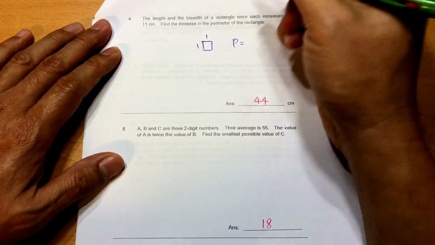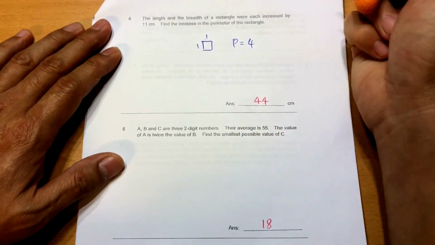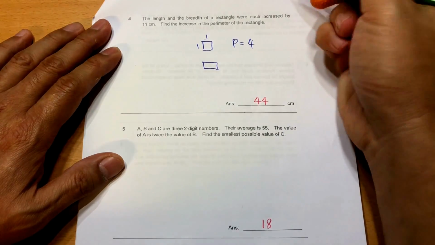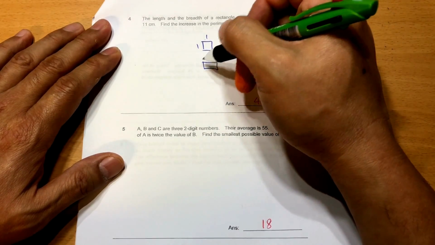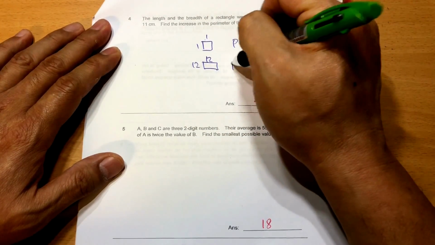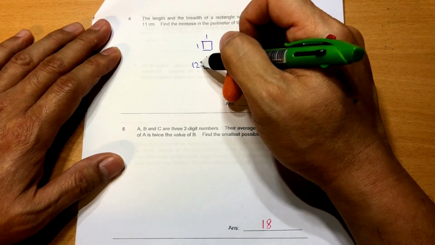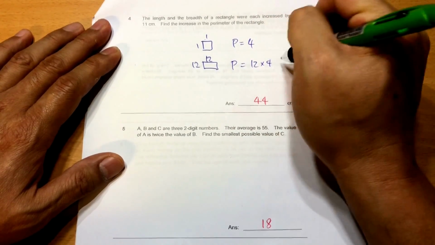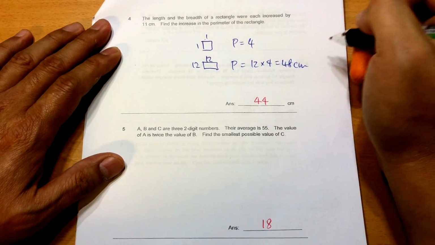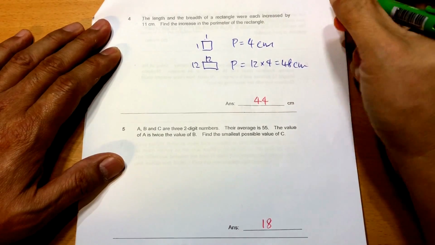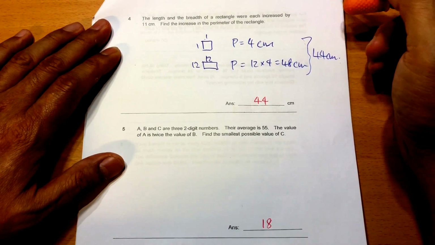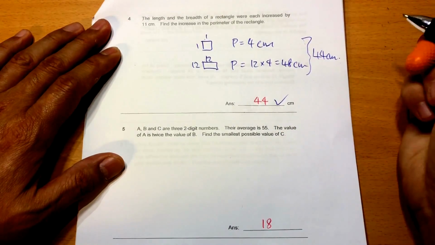The perimeter here is 1, 2, 3, 4. So if we have a larger one where both the length and the breadth are increased by 11 centimeters, that's 12 centimeters, and that's also 12 centimeters. The perimeter there would be 12 times 4, which is equal to 48 centimeters, and that's 4 centimeters as well. So the difference here is 44 centimeters, right? That's the increase in the perimeter of the rectangle, and that's 44 centimeters, correct?